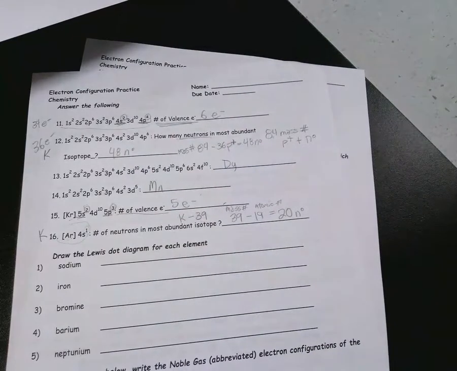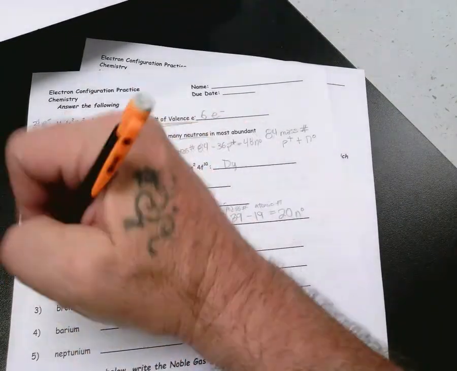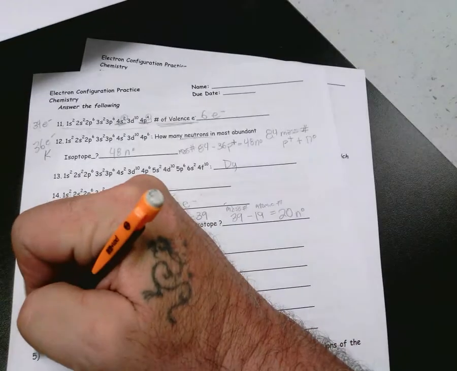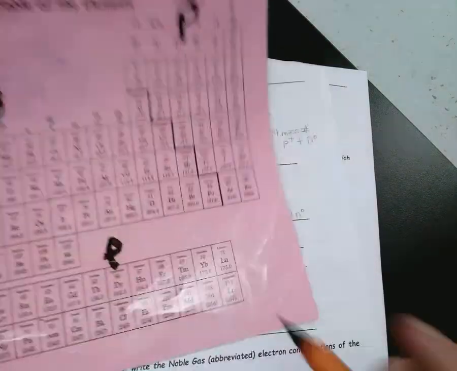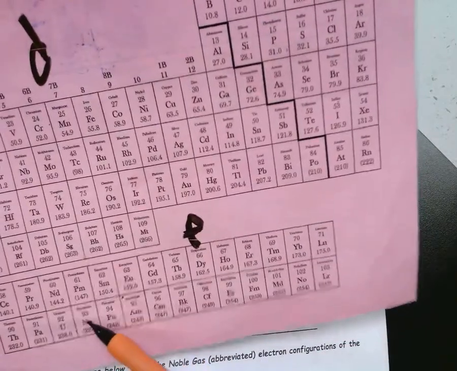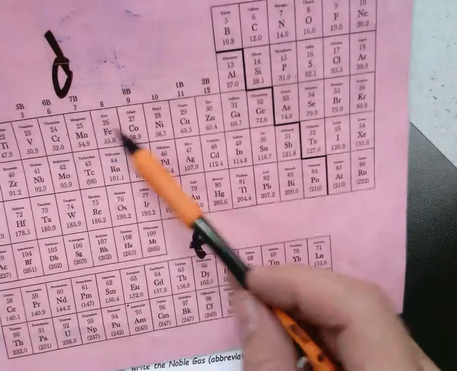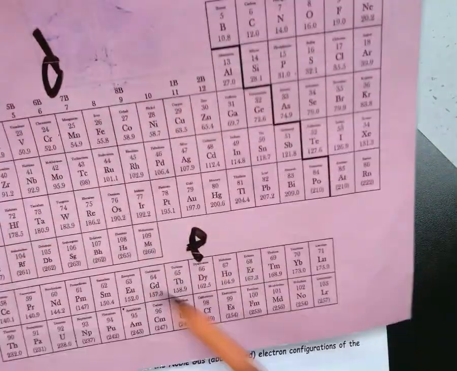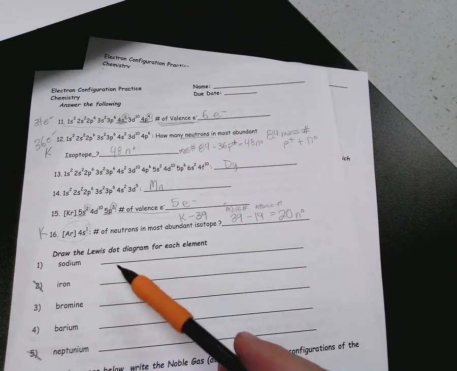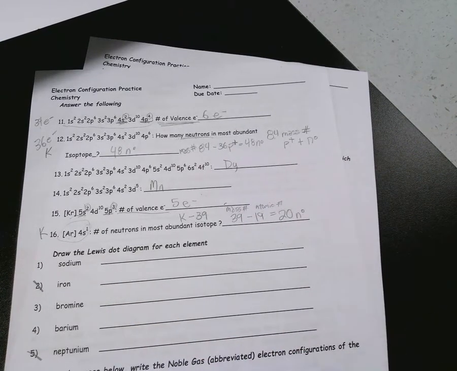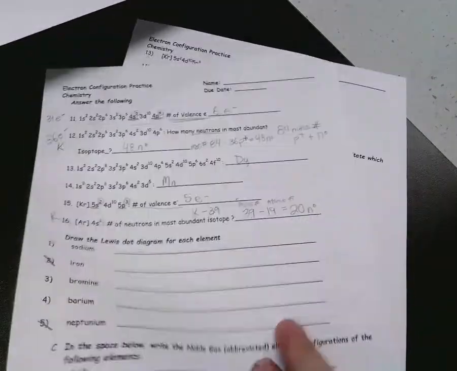This is so easy. Now, I'm going to not do bromine and neptunium. Iron and neptunium. The reason is because one of them's way down here, and one of them's right here in the transition metals. For transition metals, there's no easy way to know how many valence electrons. So I had you look on your previous sheet, which you can do. I can turn this sheet over.